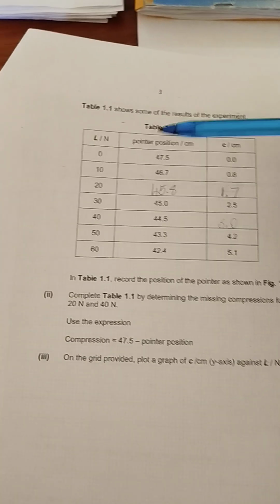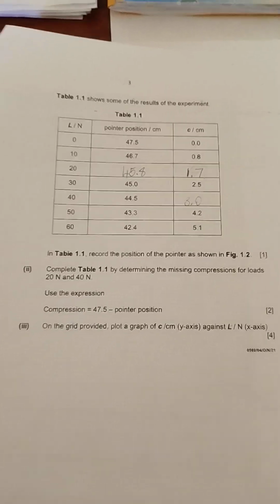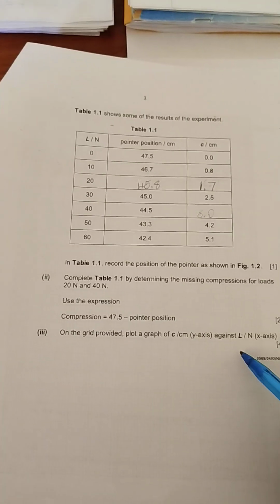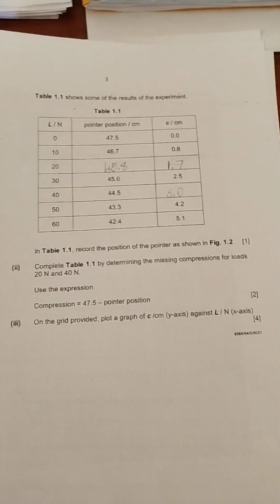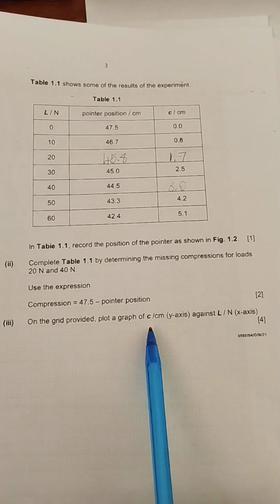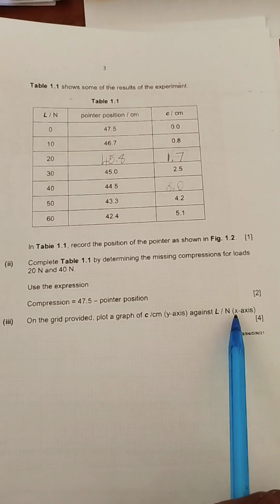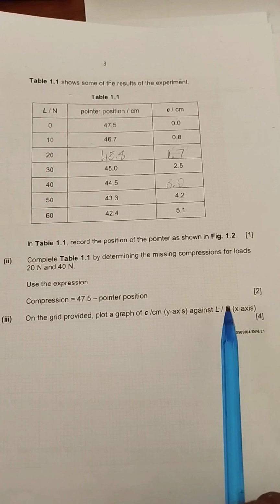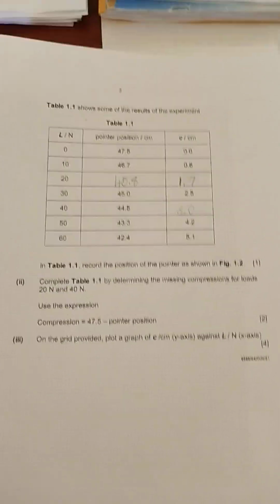Basically, in the first few parts of the question, we were just finding these three values, so we have already done that. We are focused on this question, the one that says, on the grid provided, plot a graph of C in centimeters against L in newtons. That is force against extension, basically. This is Hooke's law.